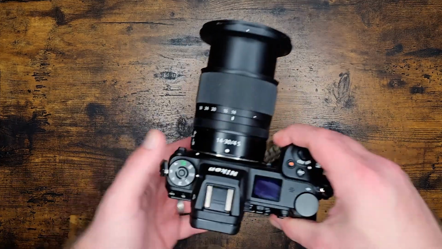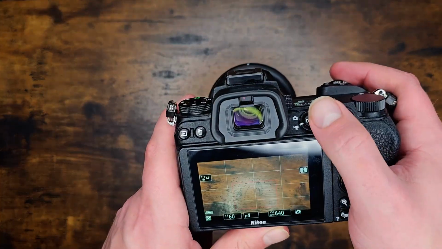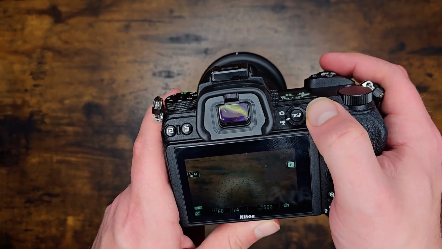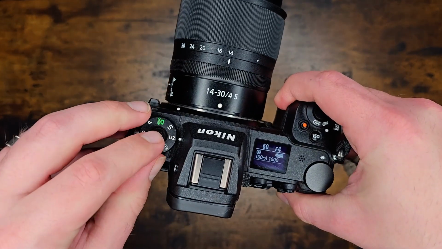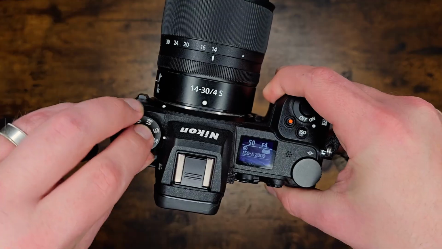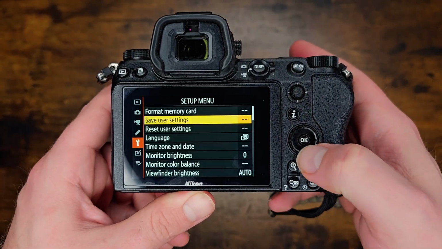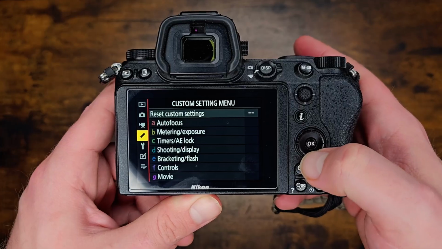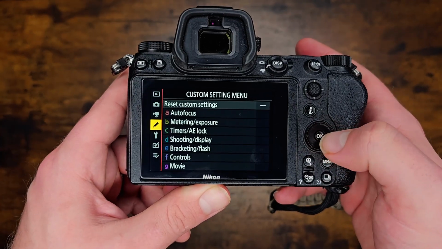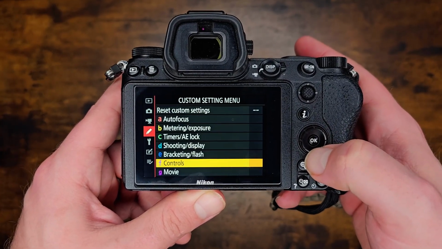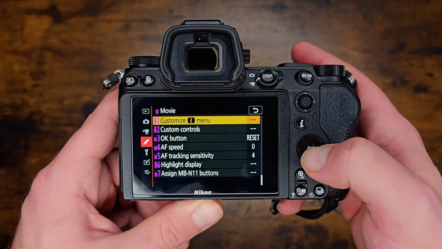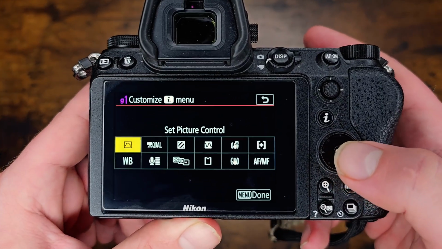First things first, power your camera on. We're going to use this switch right here to go to video mode, and you're going to change your dial to manual. All right, let's jump right into it. Hit menu. Let's set up our buttons. Go to the custom settings menu and go down to G for movie. Customize I menu. Let's go through these.